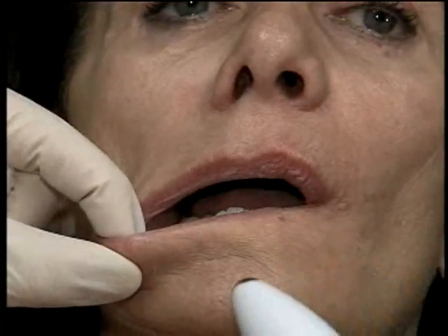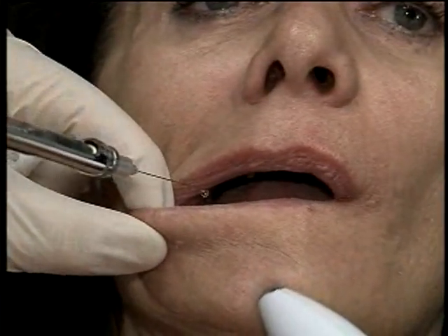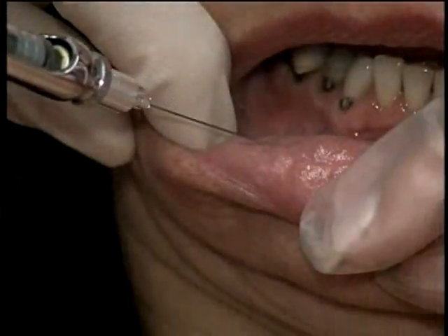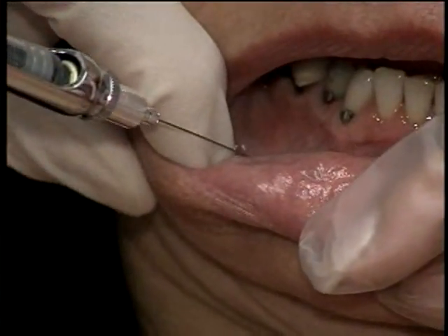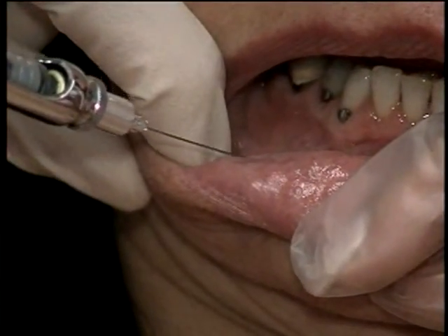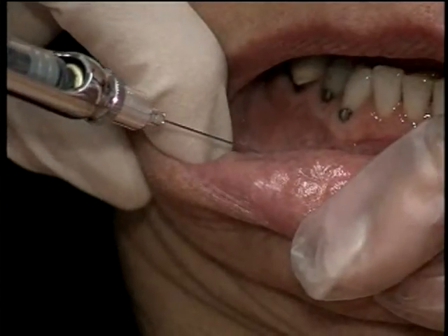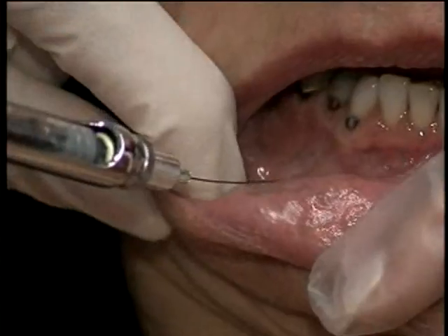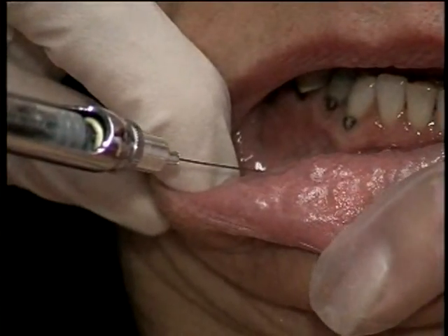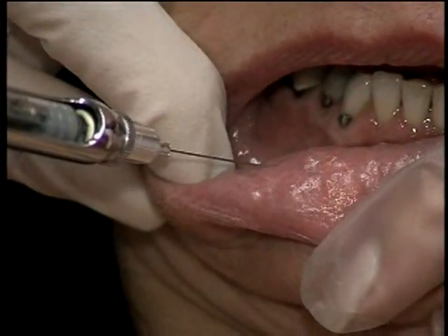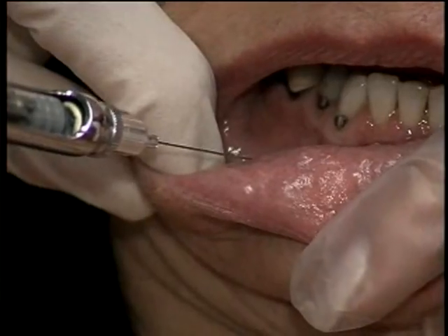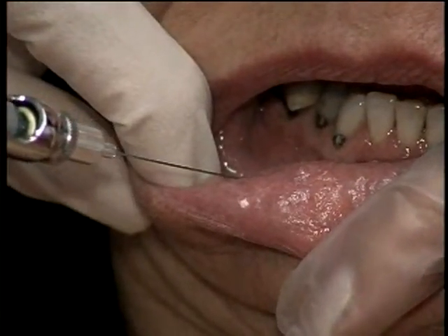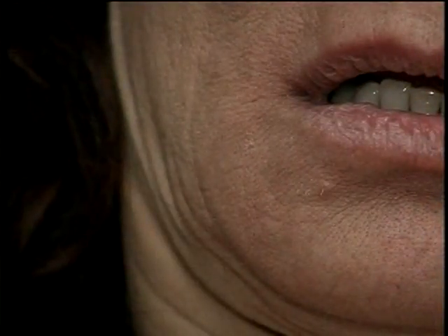Now we'll do the lower lip. So I retract the lower lip. I follow the second premolar down to the foramen. I don't want to inject the foramen. Now I'm next to the foramen, injecting right next to it. I can actually see the foramen, so I'm depositing just a little bit of product right there. 0.25 cc's. Okay, now let's do the opposite side.